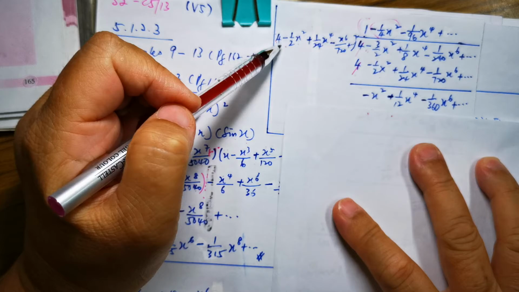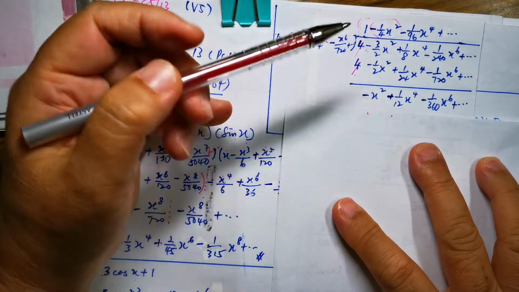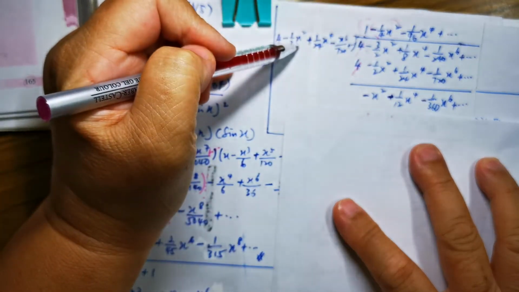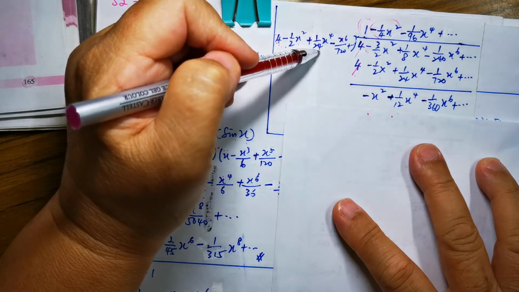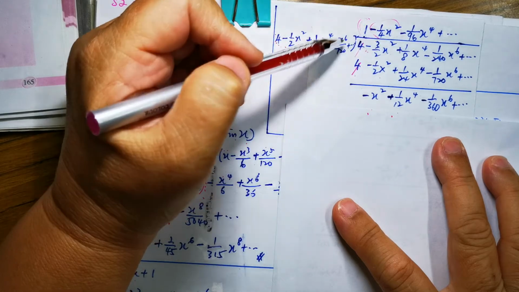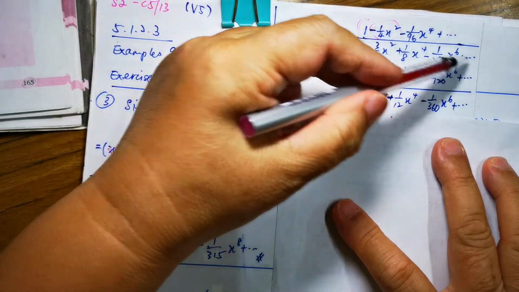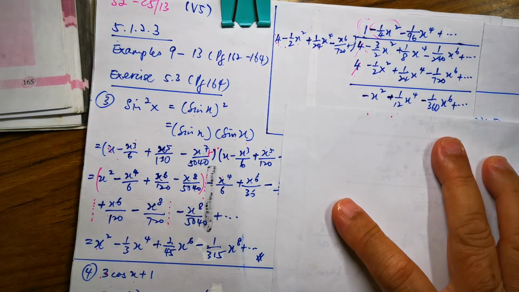Alright? So what multiplied by 4 becomes 1? So negative 1 over 4 multiplied by 4 becomes negative 1. So you get this. Negative 1 over 4x squared multiplied by negative half x squared, you get this. Negative 1 over 4x squared multiplied by x power 4, you get this. You don't have to multiply by x power 6 because you will get x power 8, which is out of what the question wants already.